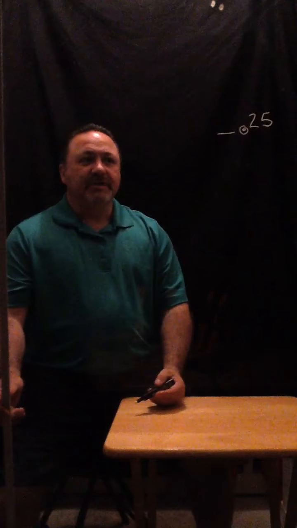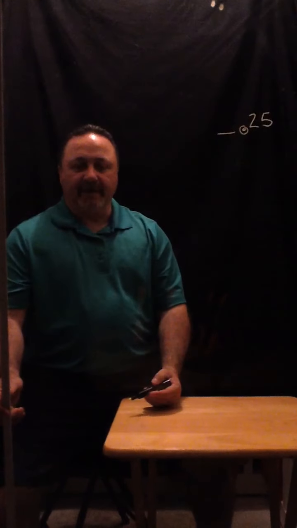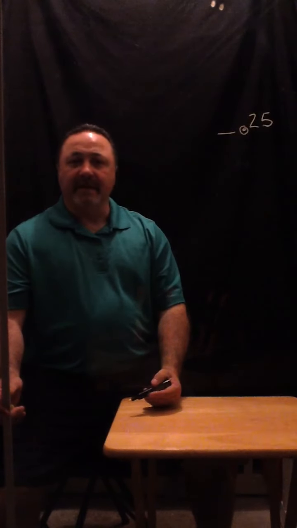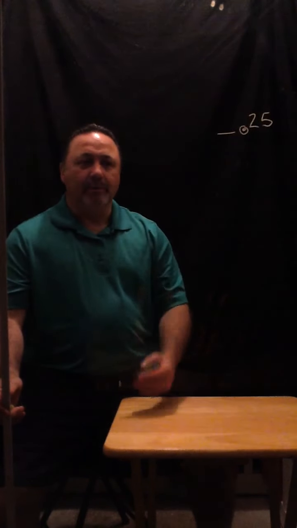So the first thing that we need to look at is the decimal point. There's no numbers to the left of the decimal point, which is where our whole numbers would be. So since there's no numbers in front of the decimal point, we know we're not dealing with anything that's whole. So anything to the right of the decimal point is our fraction. So I'm going to write my fraction bar and I'm going to put 25 on top of it.